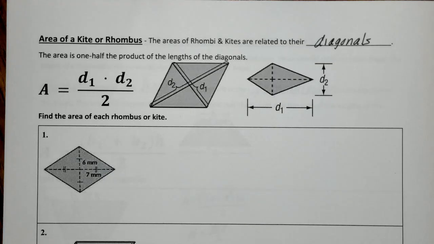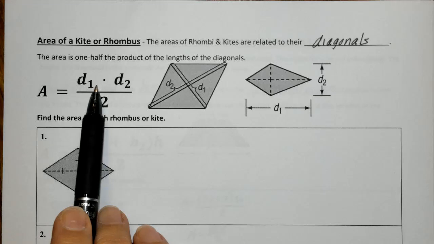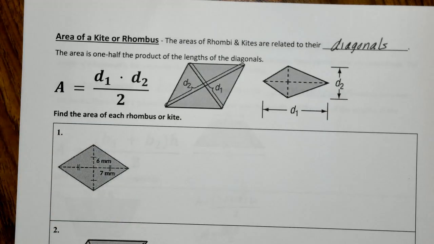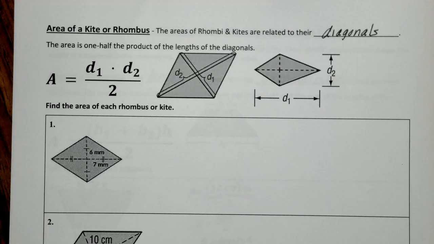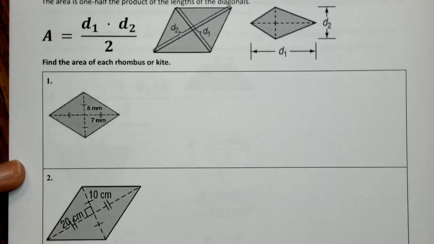This video is going to cover area of kites and rhombus, the kite and the rhombus. Their areas are going to be related to the diagonals. You're going to multiply both the diagonals together and then take half of that, or divide by 2. Both the rhombus and the kite have the exact same formula. As we go through, you'll see there'll be a little bit of a difference between the kite and the rhombus.